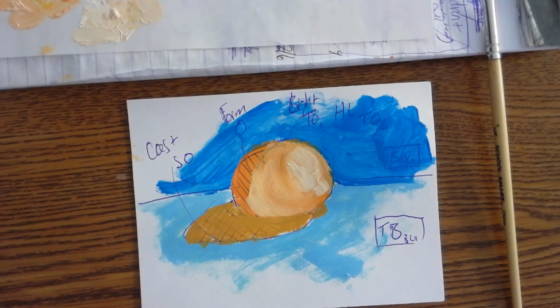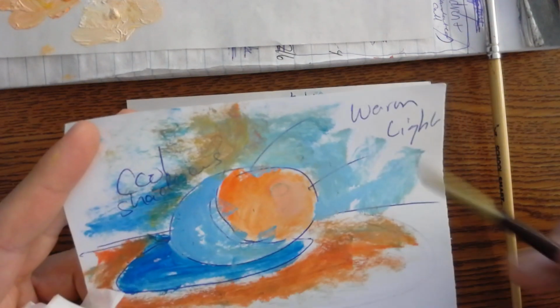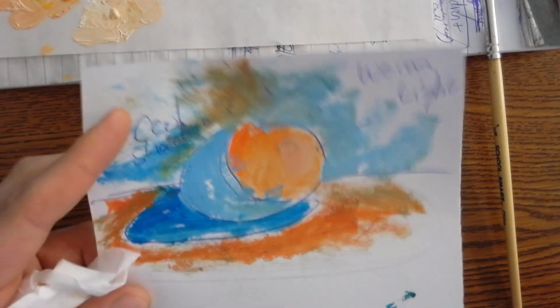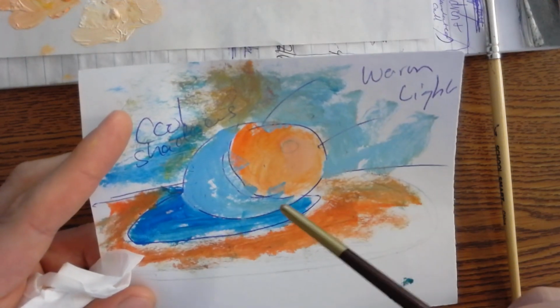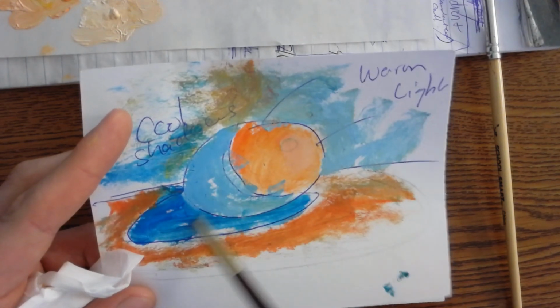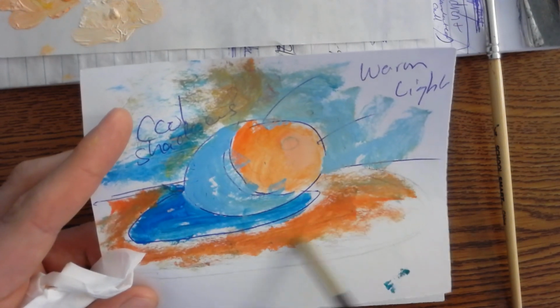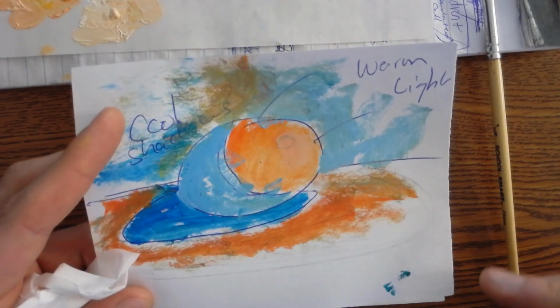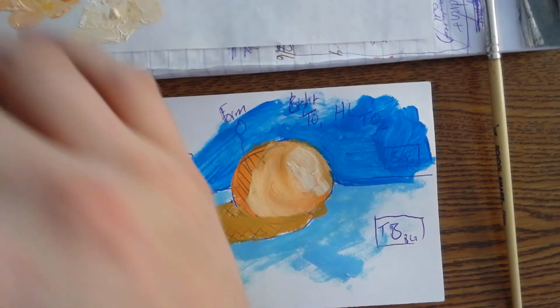Here's another example. This one's a little bit sloppier, but it's just another way to do it. I'm trying to show you that there's multiple solutions. I'm still using a complementary color scheme, except my light side is orange and my shadow side is blue, and then I just shift my colors around a little bit. Okay, so 2 different ways to do it.